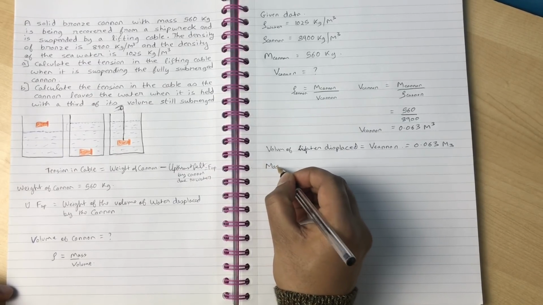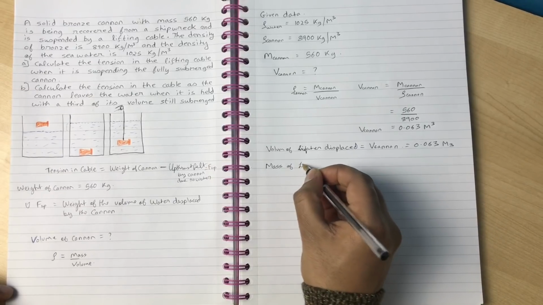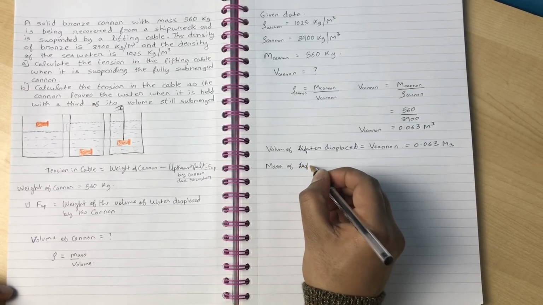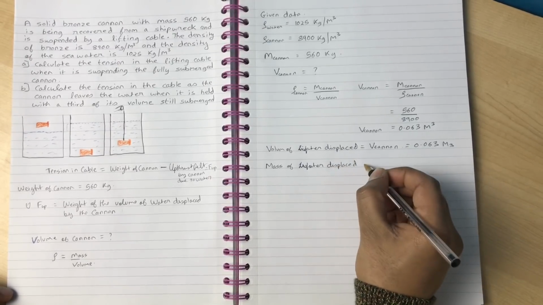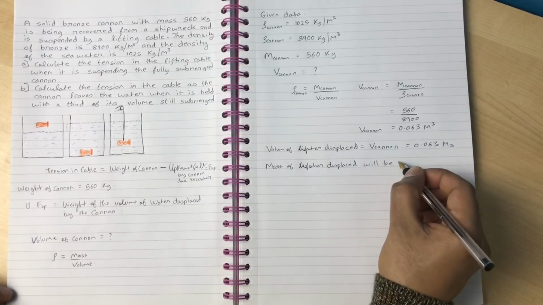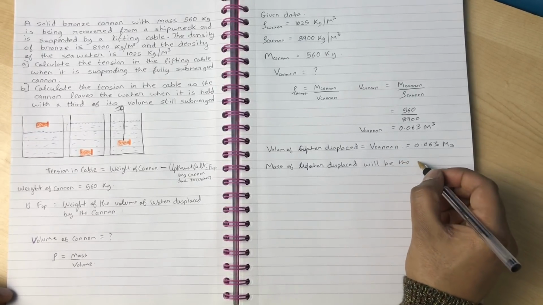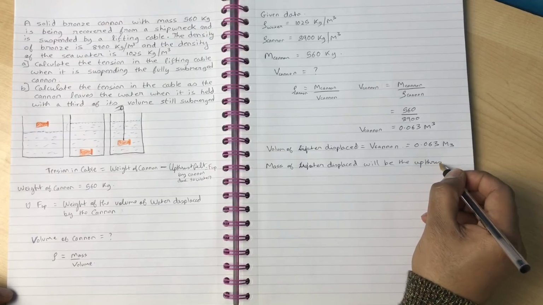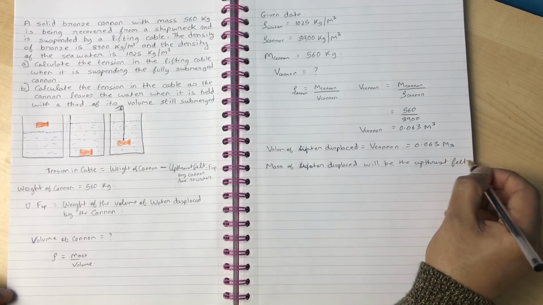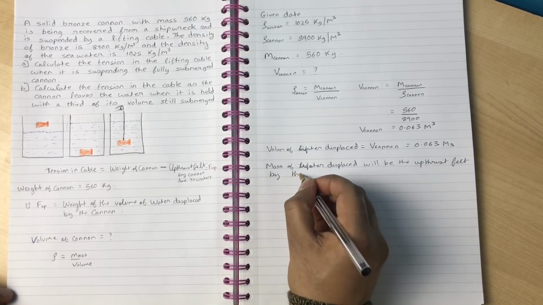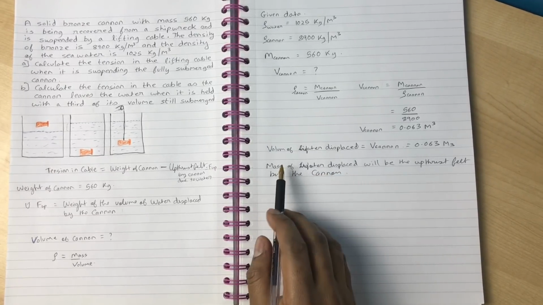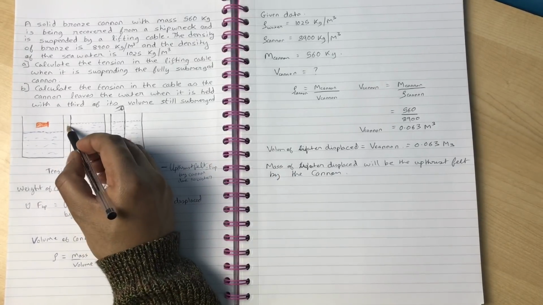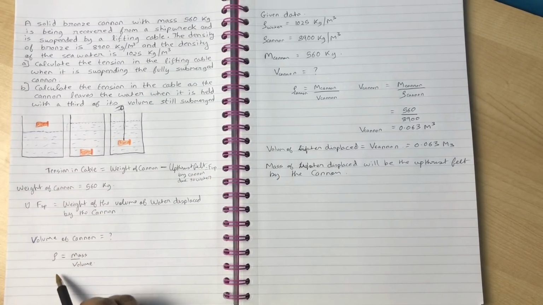So mass of liquid or water displaced will be the upthrust felt by the cannon. Now again, we need to find the mass of this water displaced.